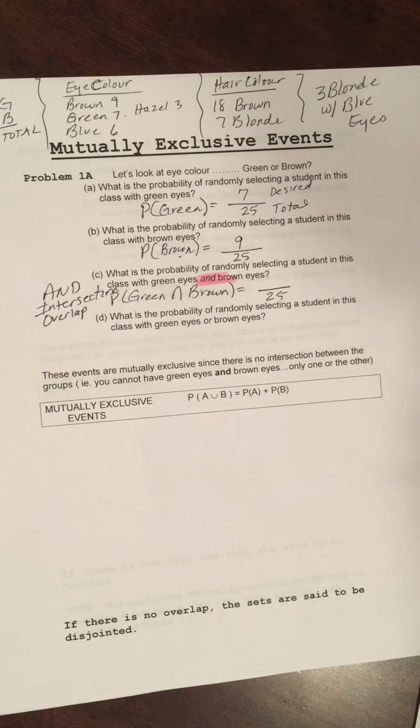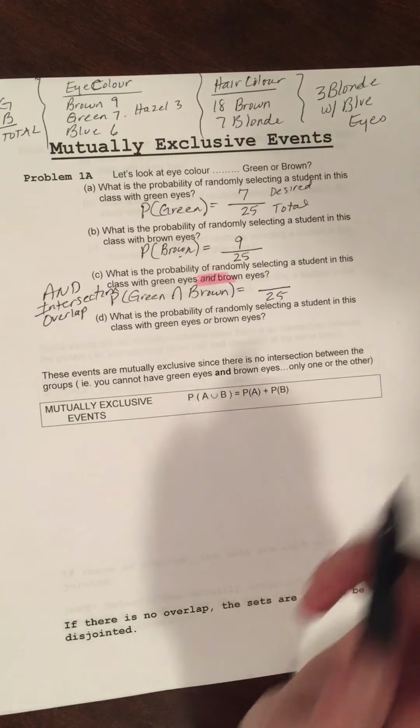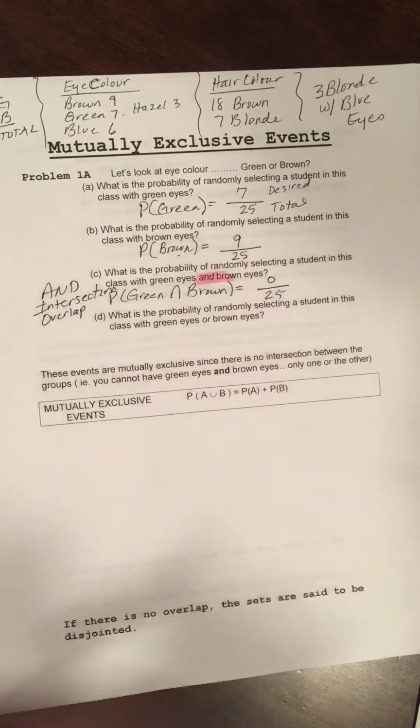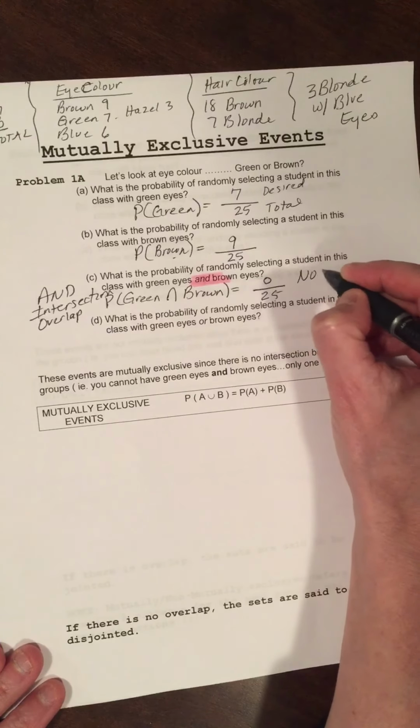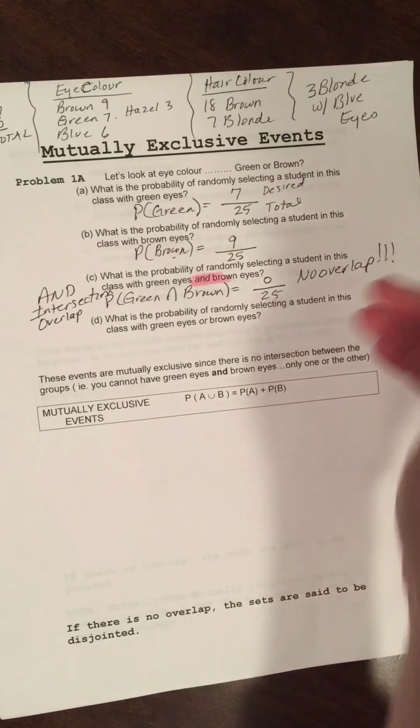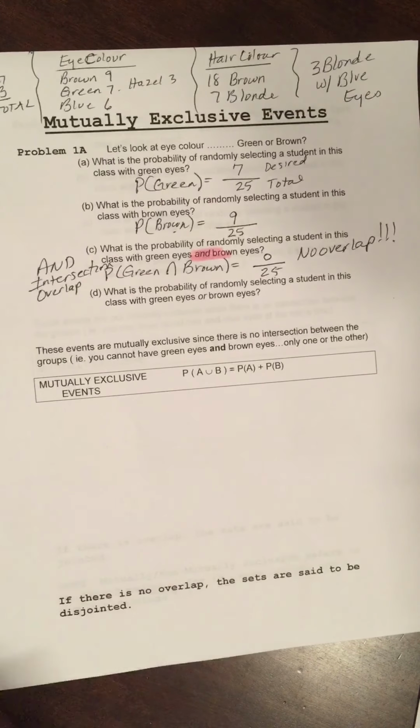And I guess even though it is possible, what do you think the likelihood is that you're going to meet somebody who has one brown eye and one green eye? So in this particular case, there is no overlap because the and is basically impossible. It could happen, but it's pretty likely that it's impossible.